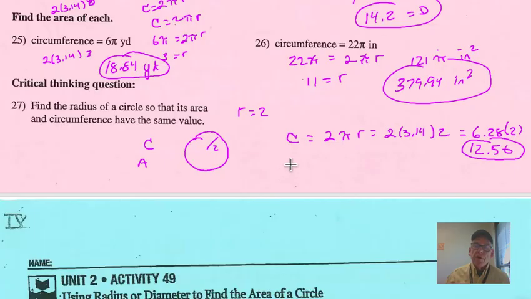Now let's do the same thing for area. So area is pi r squared. If r is 2, we have pi times 2 squared, which is pi times 4. And 4 times 3.14 comes out to be 12.56. So I wonder if it would work for 4. Let's see, 8 pi versus 16 pi. It's not going to work for 4, so it works for 2.